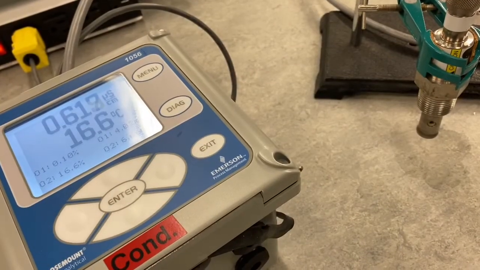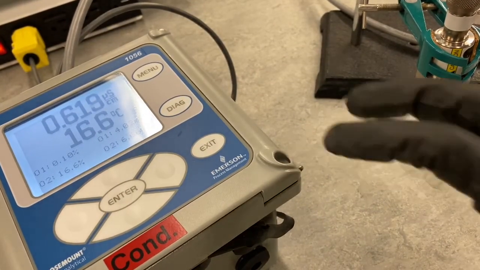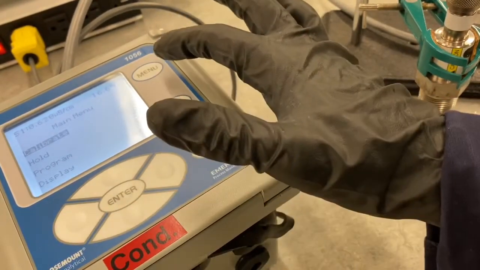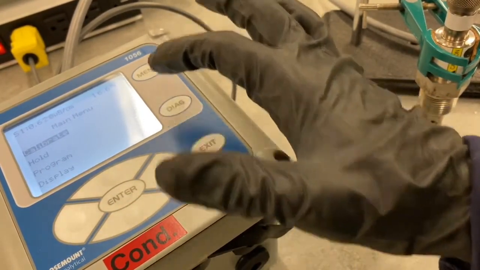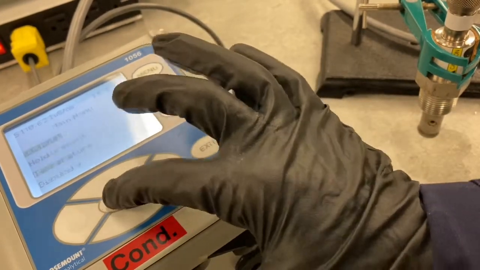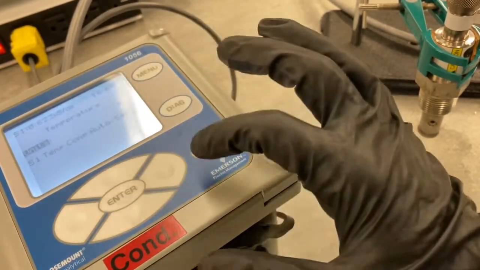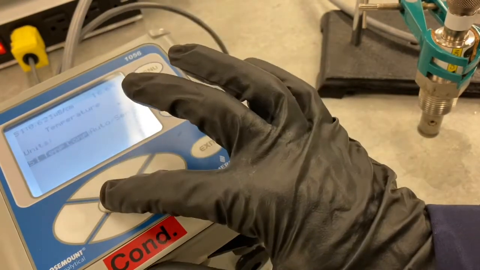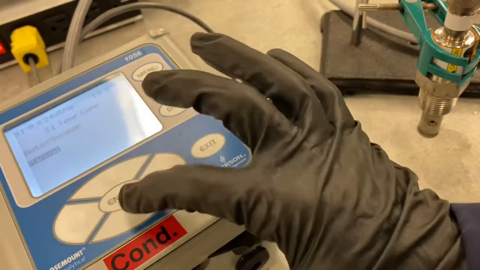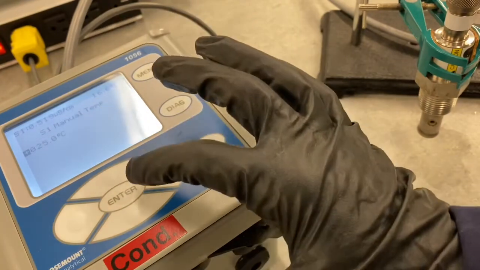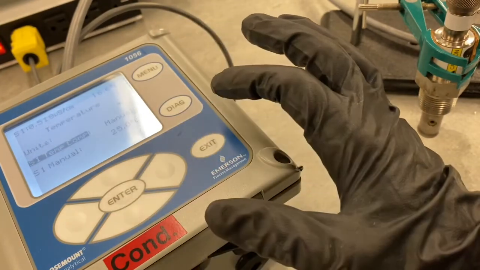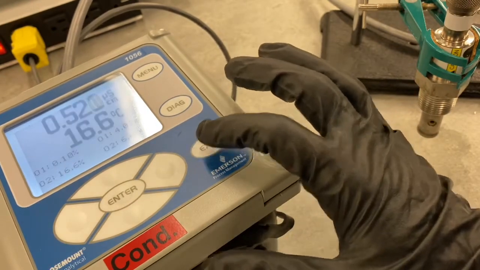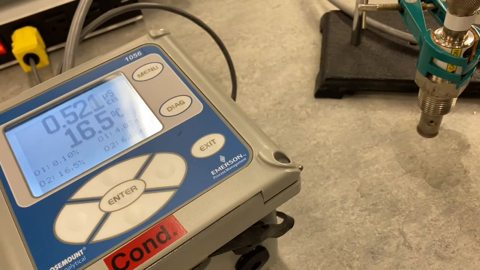All right, so now we're going to do a test with temperature compensation. We're going to disable temperature compensation. We press menu, go down to program, down to temperature, and we want to set the S1 sensor 1 temperature compensation to manual, and the reference temperature will be 25 degrees C. So there, we've got that set up.